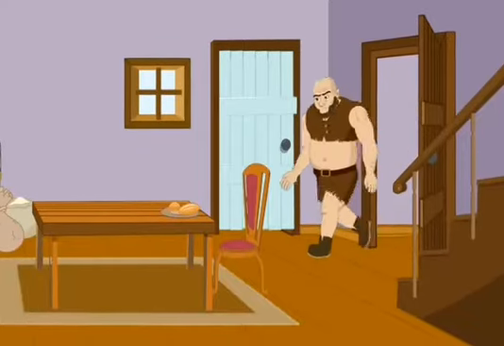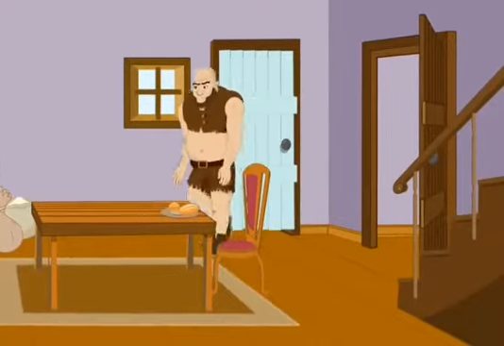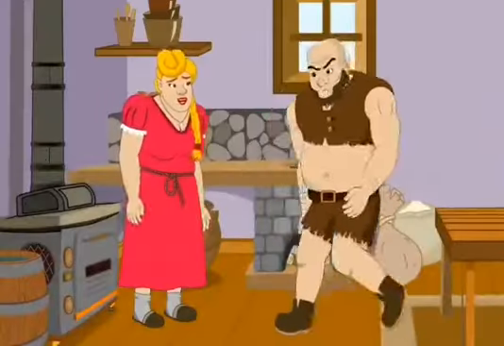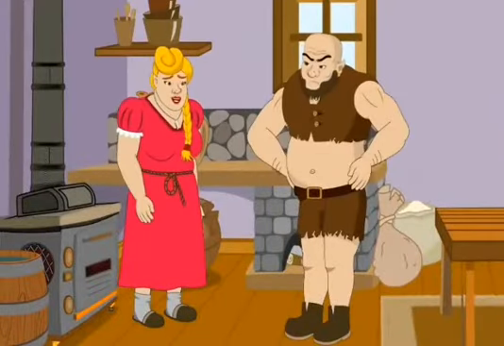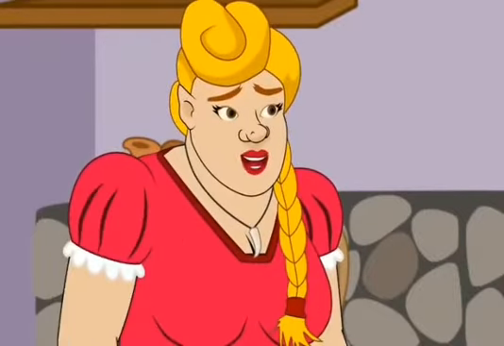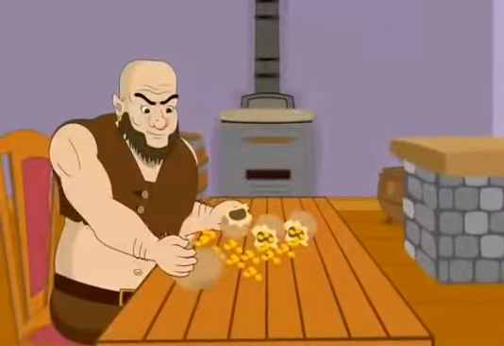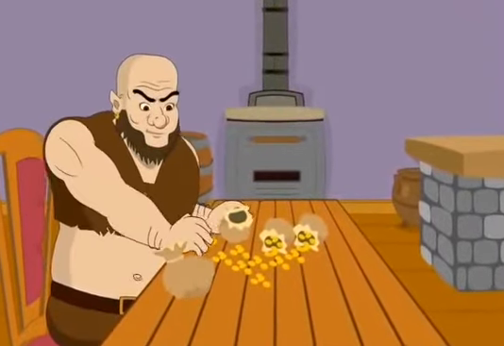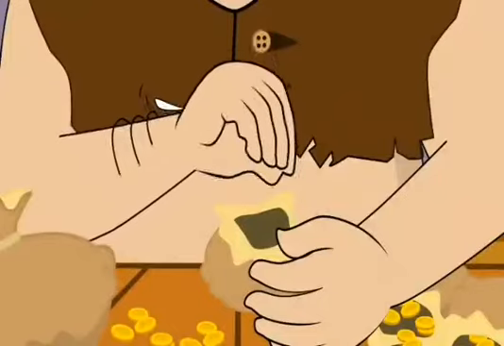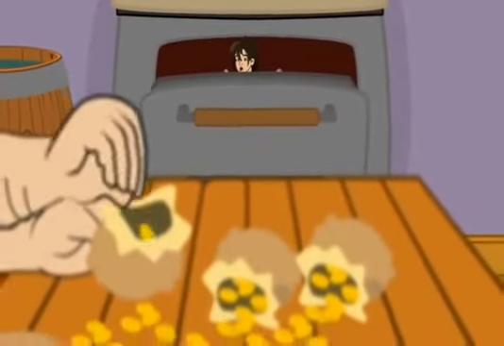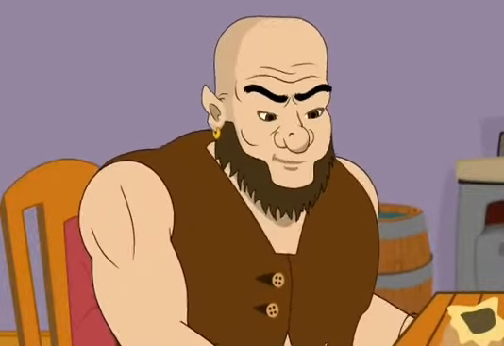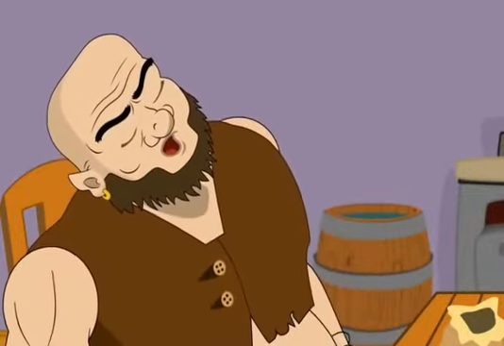The giant went into the kitchen and started to sniff around. "I can smell children." "What are you talking about, dear? You're probably smelling the meat I gave the cats yesterday." After he had finished his dinner, the giant started to count his gold. After a short while, he was tired from counting the gold, and so he fell asleep.